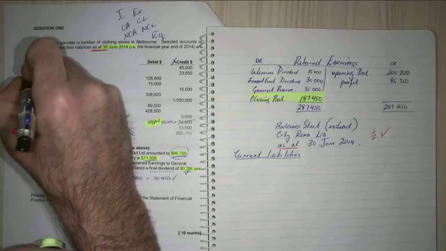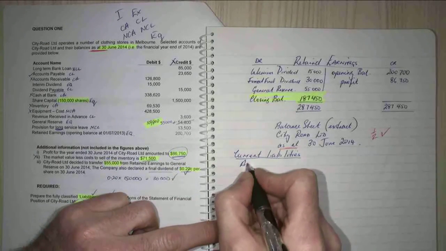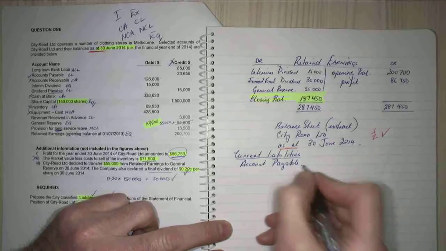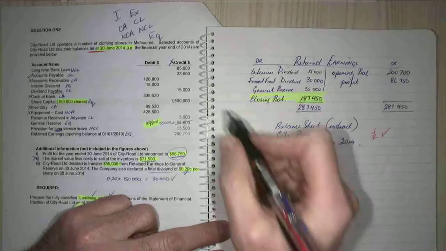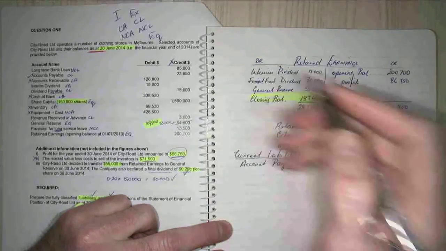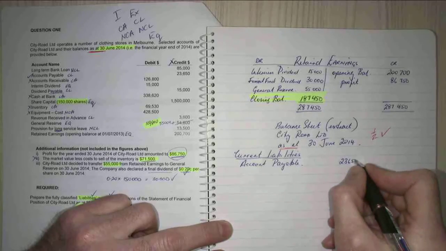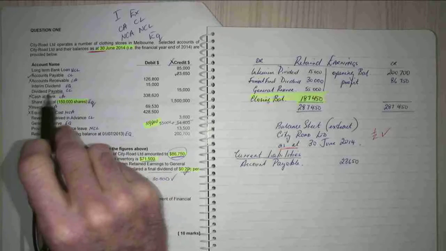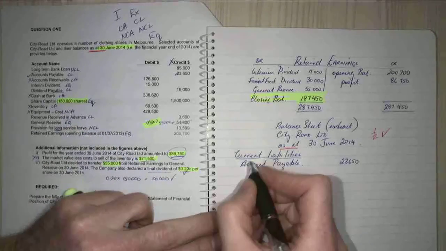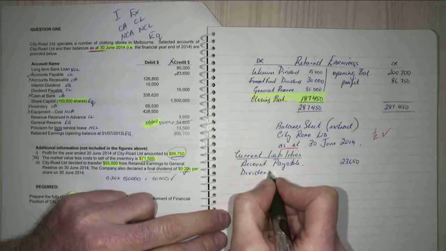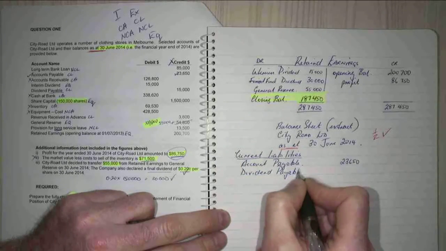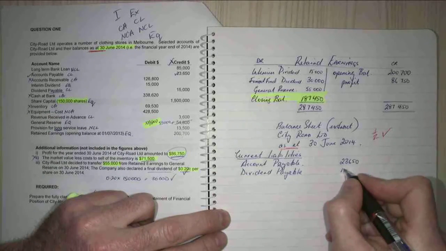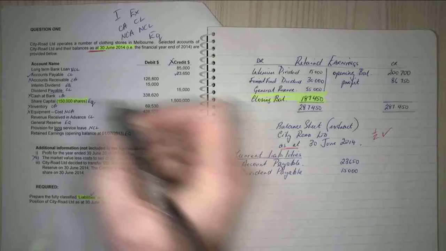So let's go. My first one's my accounts payable. And I'm just going to put them in the order that they appear there. I'm not going to worry because it didn't ask me to put them in any particular order. My accounts payable is 23,650. I'm going to tick off the accounts. My next one is my dividend payable. That was here, so that's 15,000. So I'm going to tick off that one.